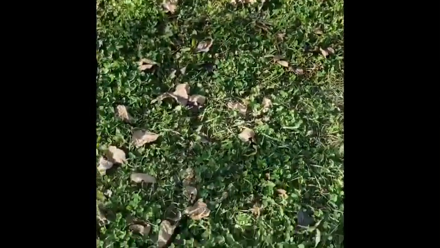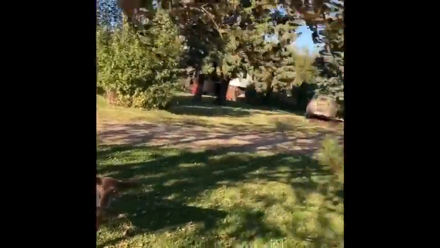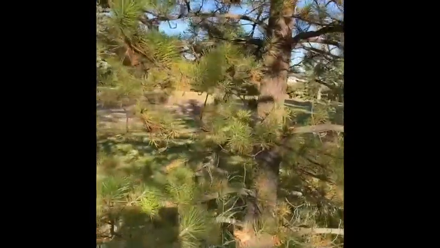And if you look on the ground, you can notice a lot of leaves on the ground at this time of year. Sometimes people are raking them up. Sometimes they leave them to rake up until the spring.